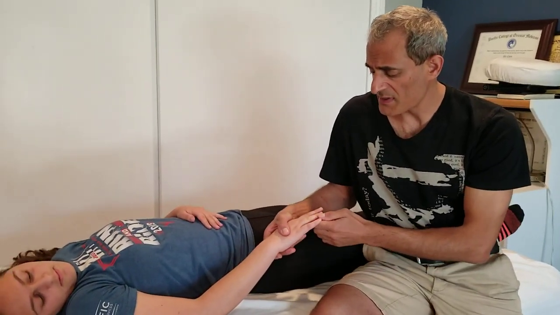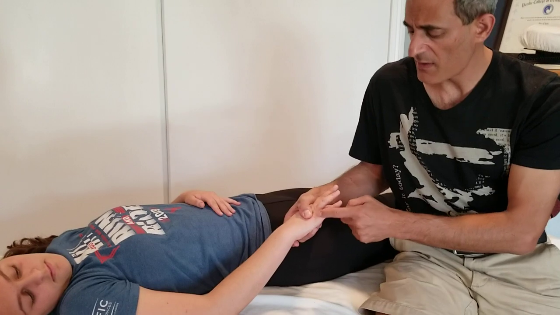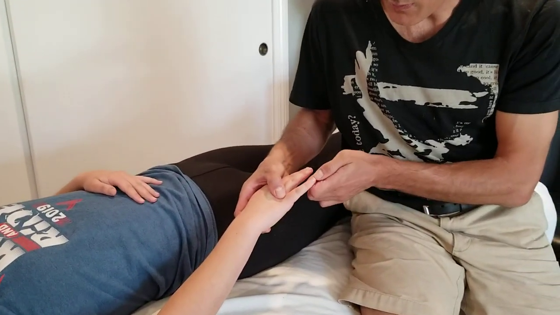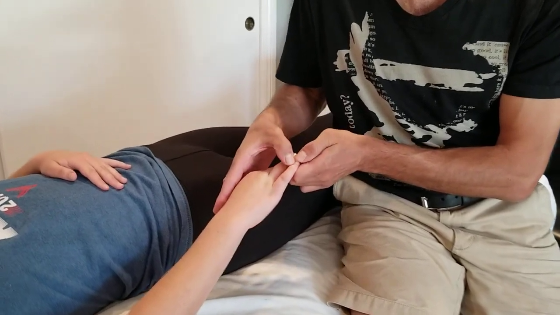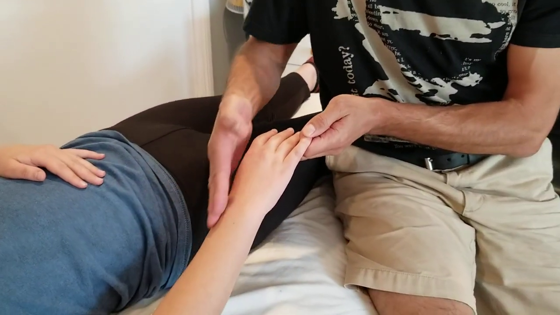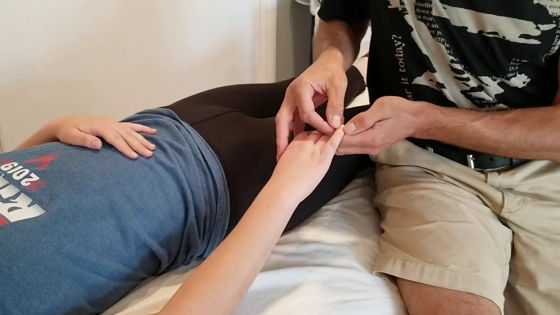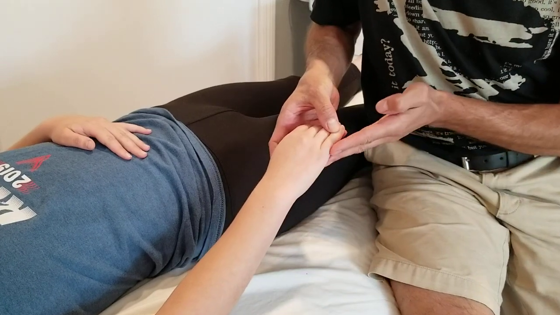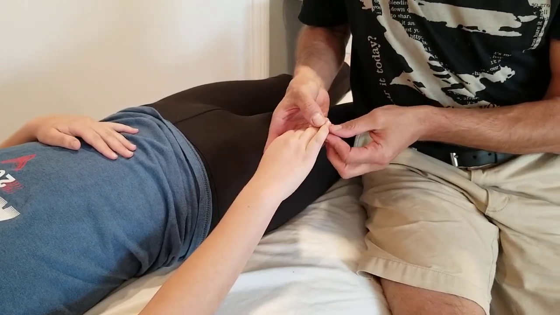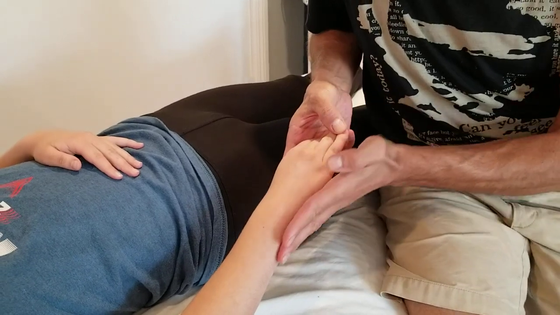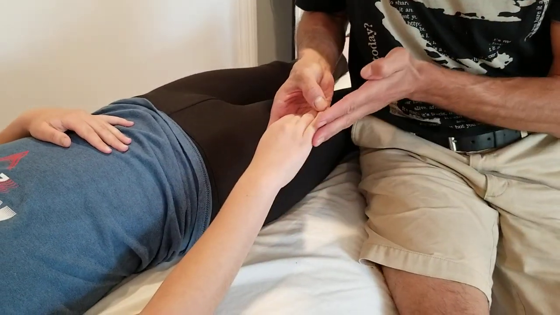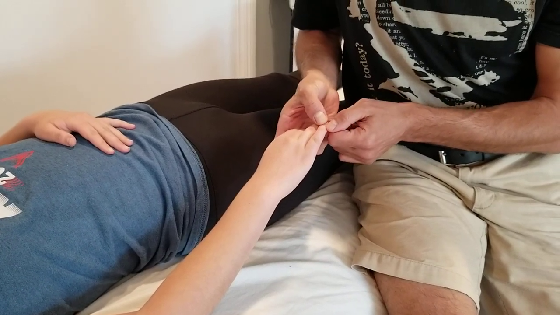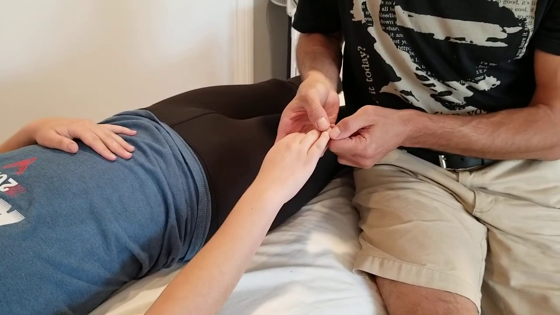We're going to start with small intestine 1. So as you can see, the pinky finger, or the fifth digit, the same terminology. We're looking at the cuticle. The radial side is the side that is closer to the radius bone, whereas the ulnar side of the cuticle would be the side that's close to the ulnar bone. With the small intestine channel, it is going along the ulnar side of the arm. So small intestine 1 is going to be on the ulnar side of the cuticle right here.